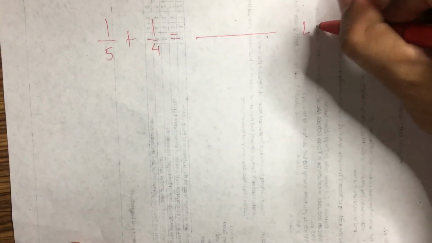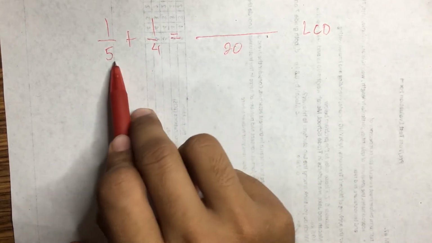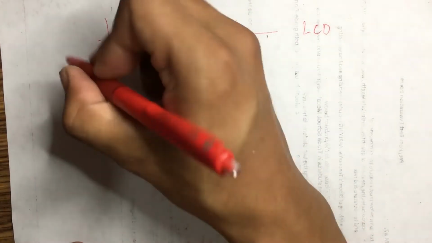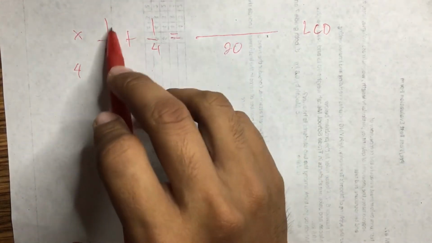We have 1/5 plus 1/4. So how are we going to add that one? In this case, we are going to use the LCD of the denominators. 4 times 5 is 20. 20 divided by 5 is 4, then times the numerator 1, 4 times 1 is 4.